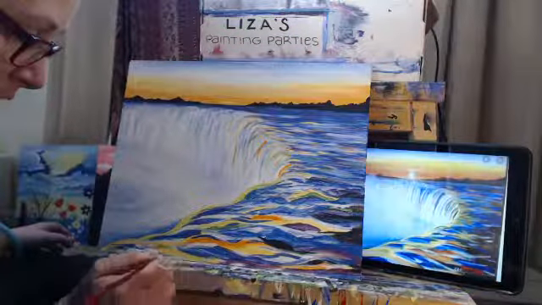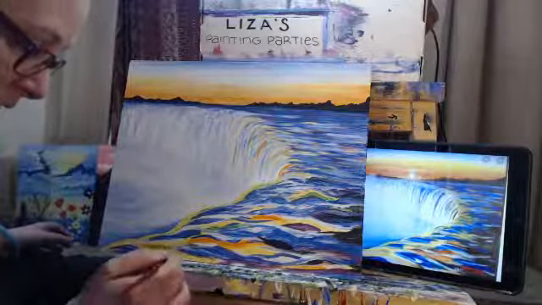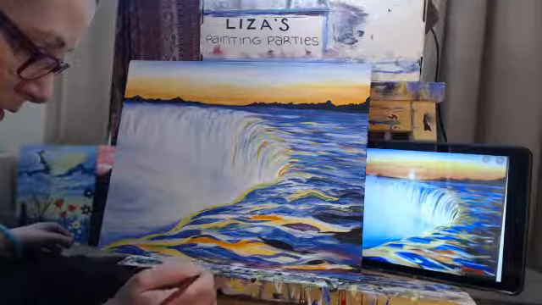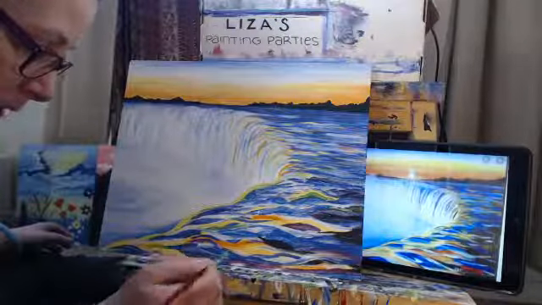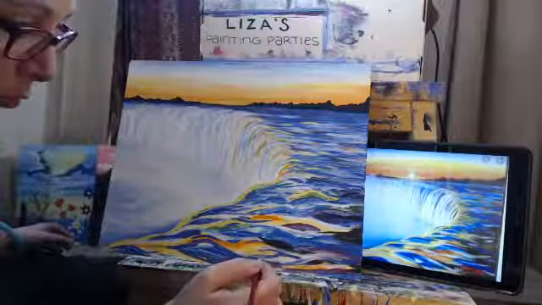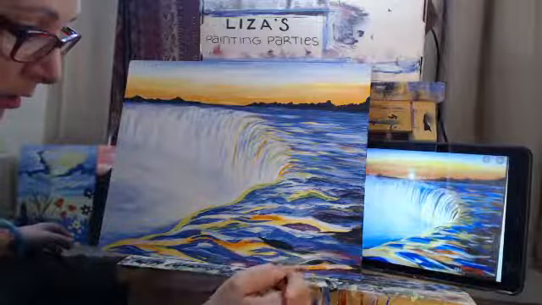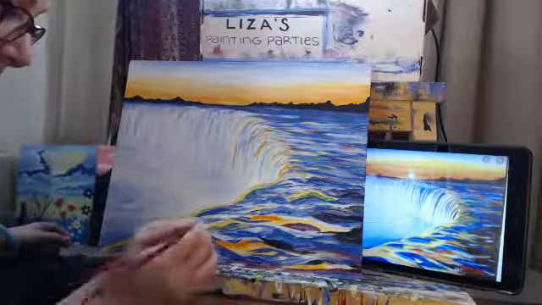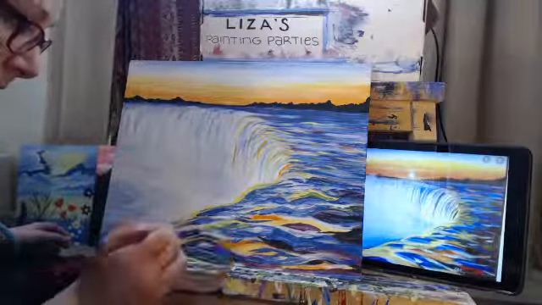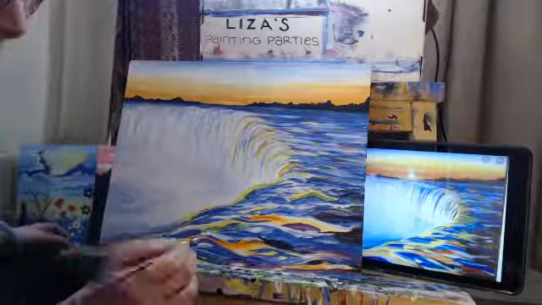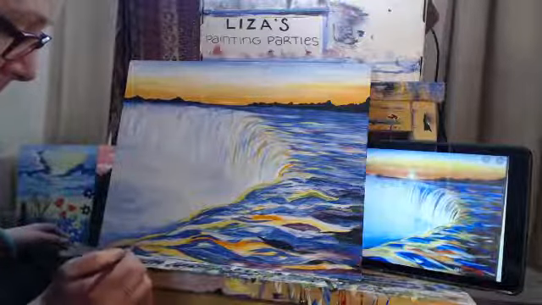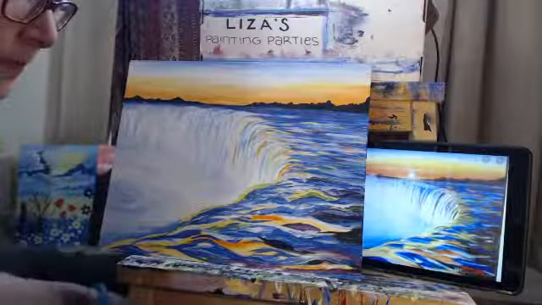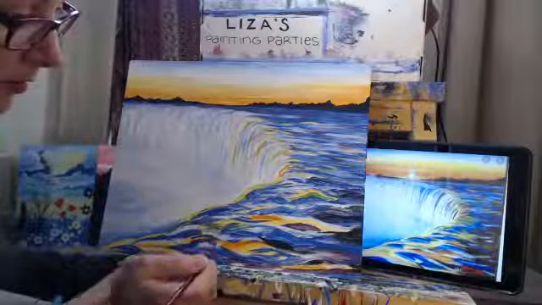I still want it to be predominantly this blue color, so I just got to make sure I don't overpower it. Okay. I think that's good.